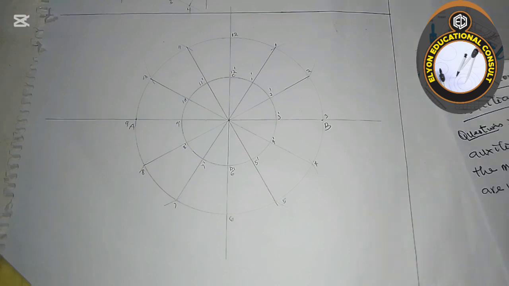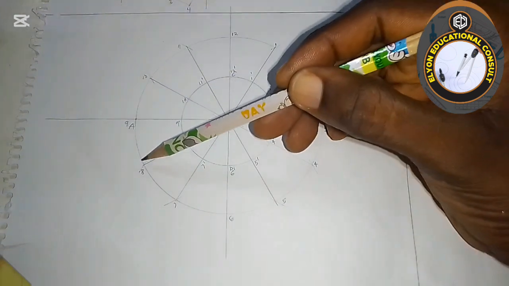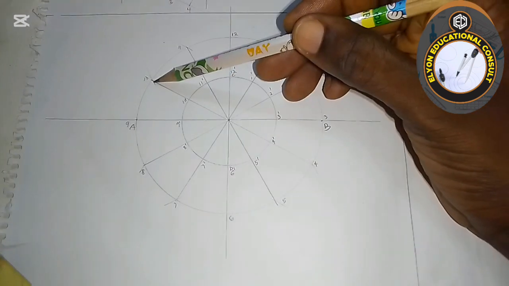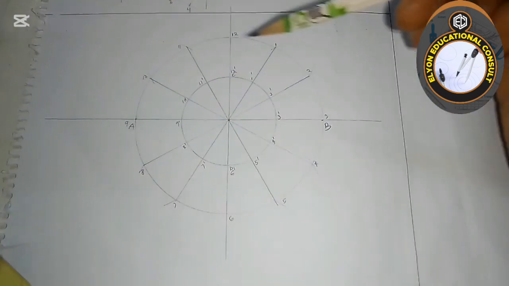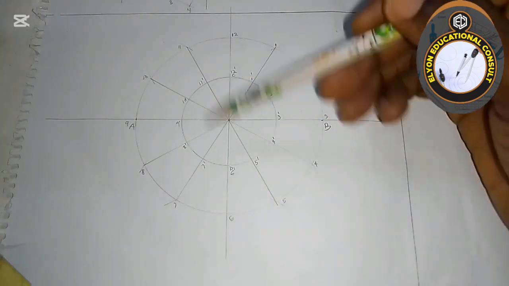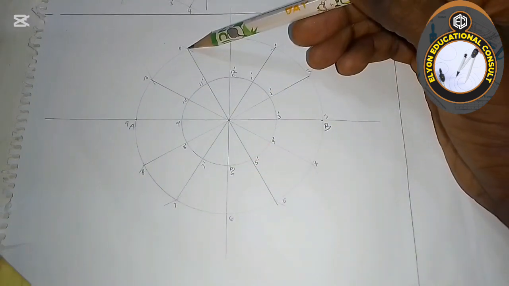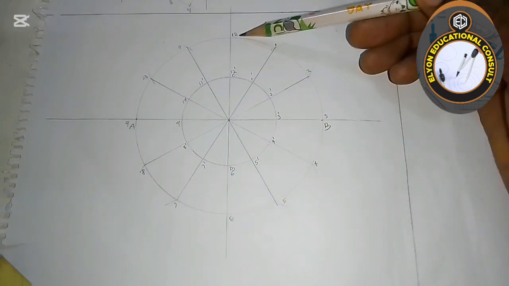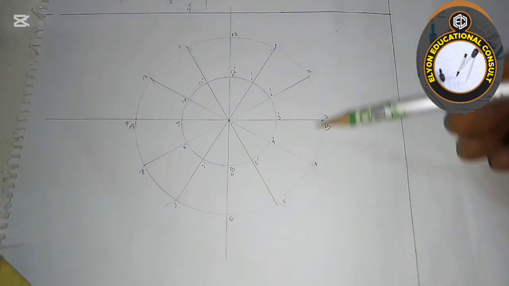So the next thing I'm going to be doing now is joining 8, 10 together, 7, and I'm talking about the bigger circle now. Take your eyes off the smaller circle. 8 and 10, 7 and 11. You can see 6 and 12 already joined. Then 1 and 5, 2 and 4.